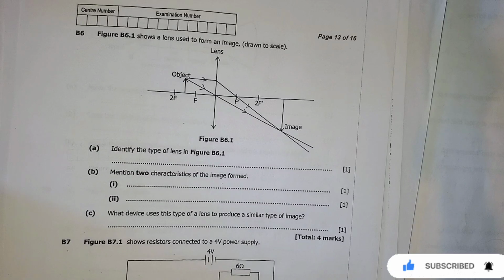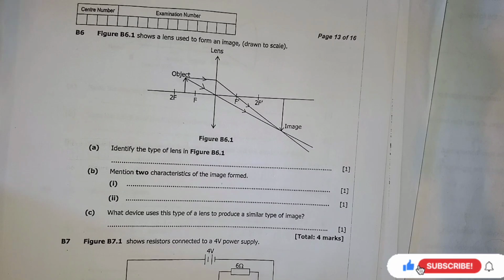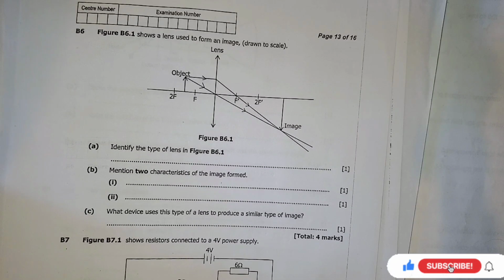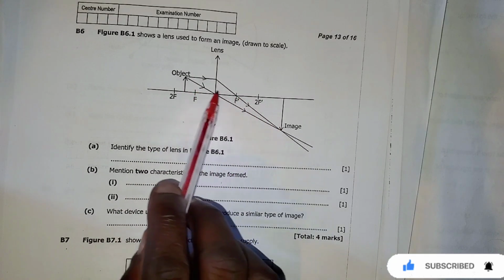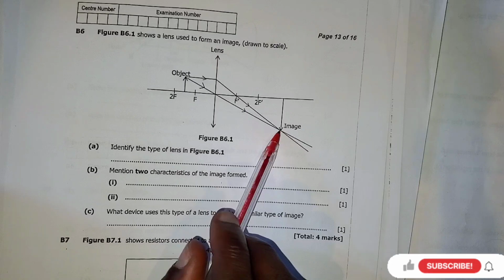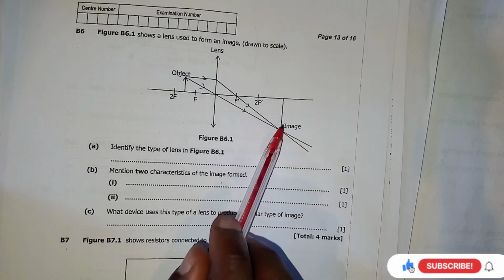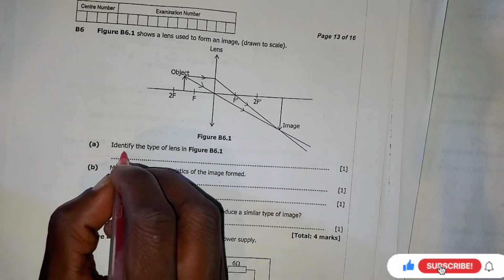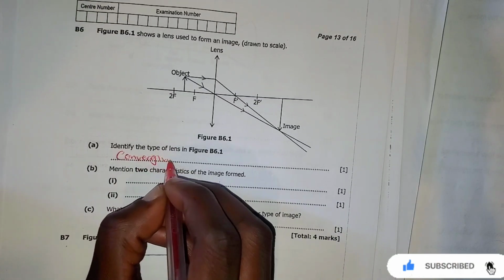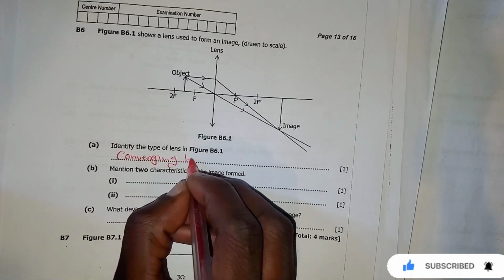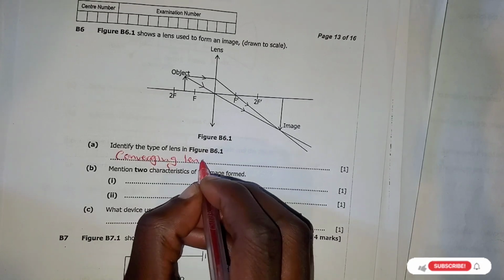Now the question is saying, figure 6.1 shows a lens used to form an image drawn to scale. Identify the type of lens in figure 6.1. So look at the object, and then here the image, these rays of light, they cross here, they meet, they converge. So the type of lens here is a converging lens.